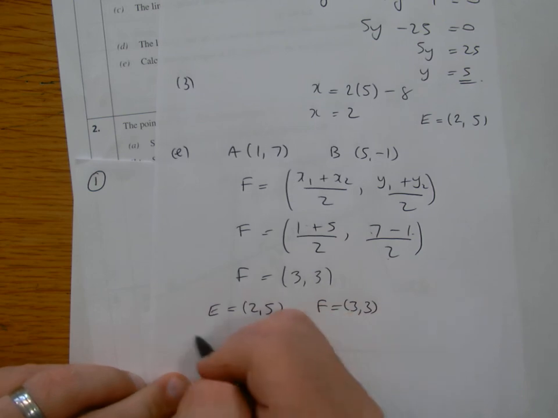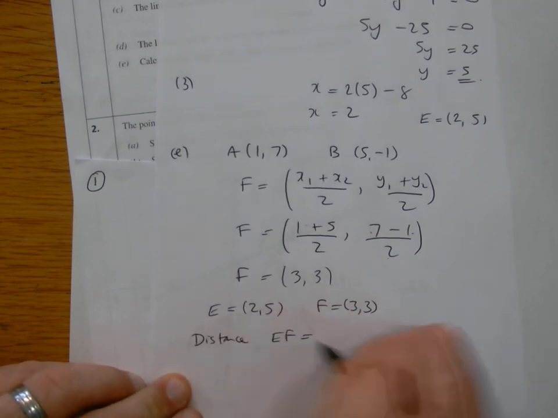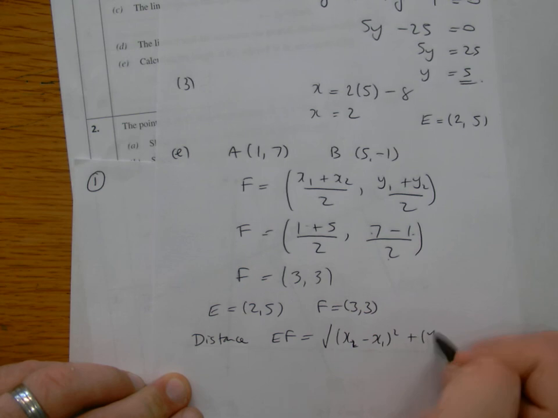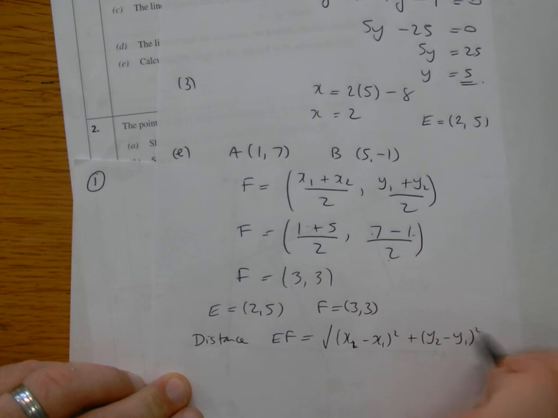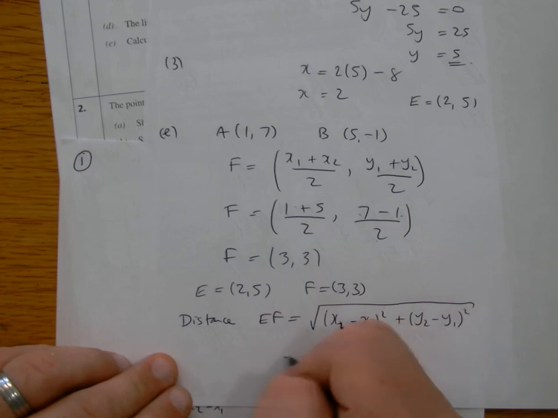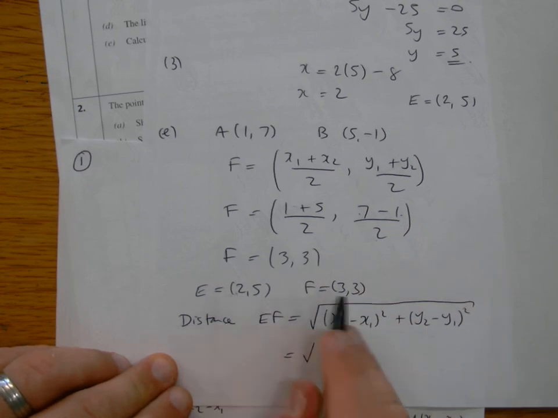So then to get the distance EF, I've got to use the other formula, x2 minus x1 all squared, plus y2 minus y1 all squared, square root the whole thing. This comes from Pythagoras. It doesn't matter what you call x1, y1 and x2, y2.